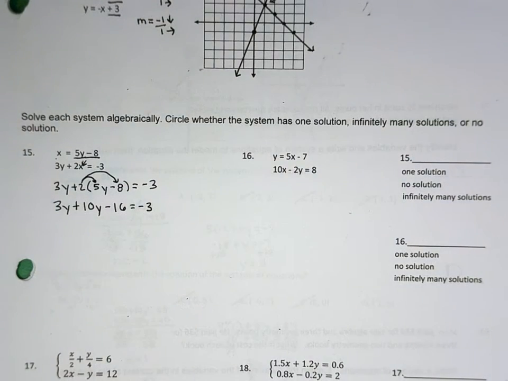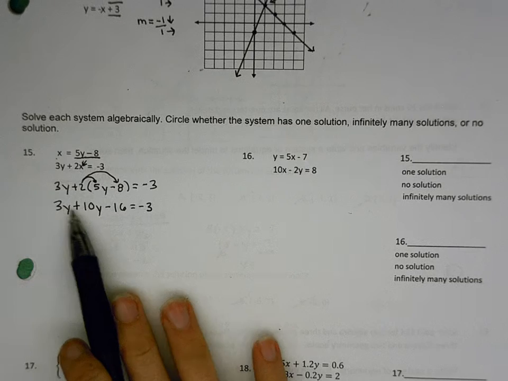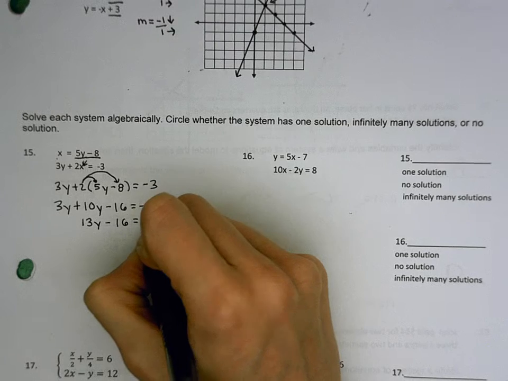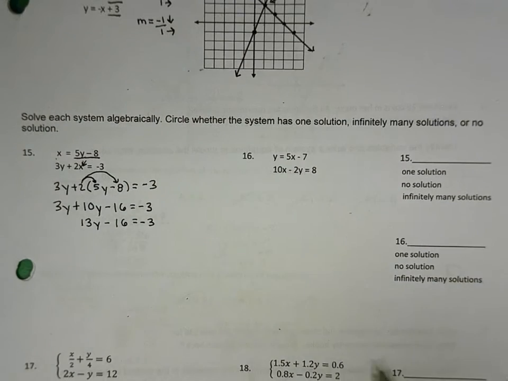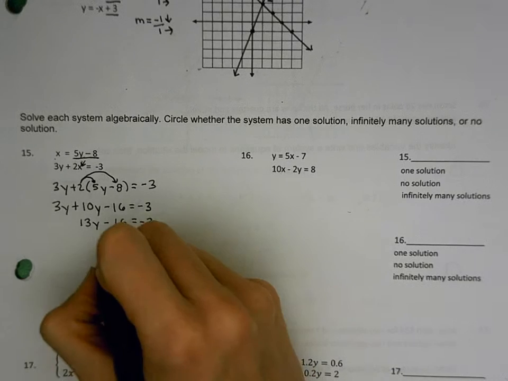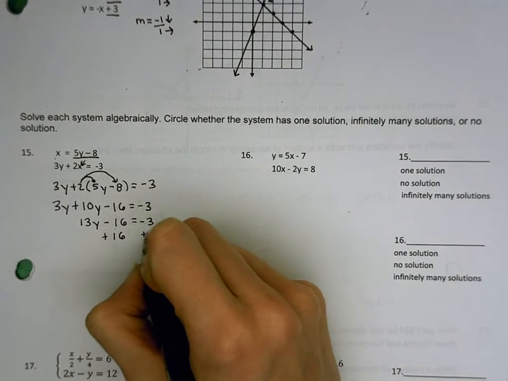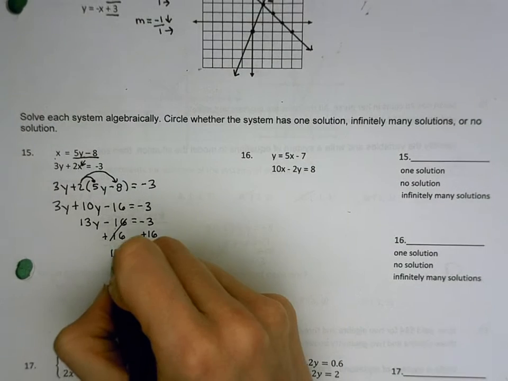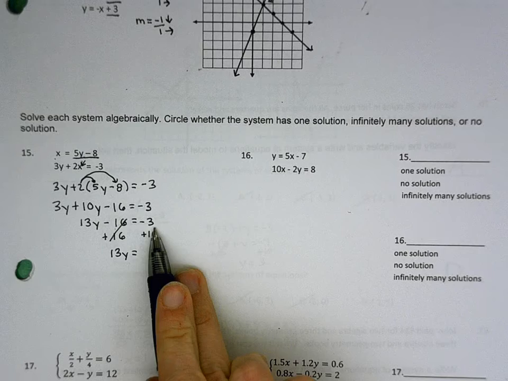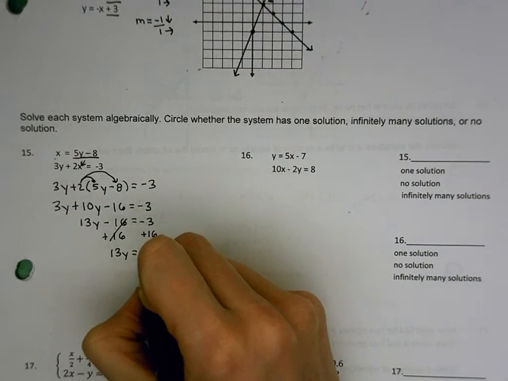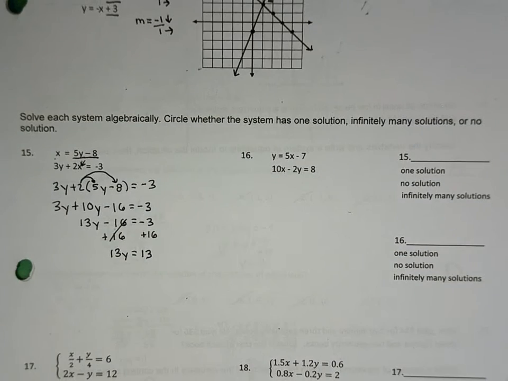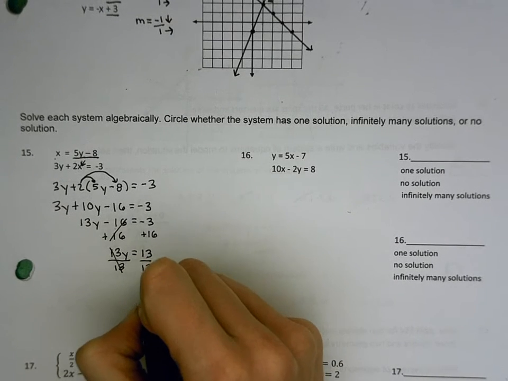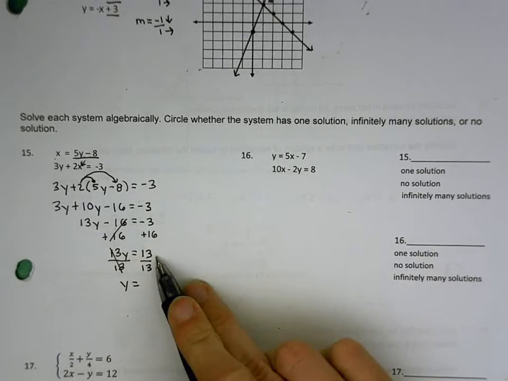Next up, I'm going to combine like terms. 3y plus 10y is 13y. And now I'm going to solve for y. I'm going to get this negative 16 to come over here by doing the opposite. Negative 16, I'm going to add 16. It's going to allow me to cross this off, and I'm going to be left with 13y equals negative 3 plus 16, which is positive 13. Last step, I'm going to divide this 13 over to the other side, and we get y equals 13 divided by 13, which is 1.